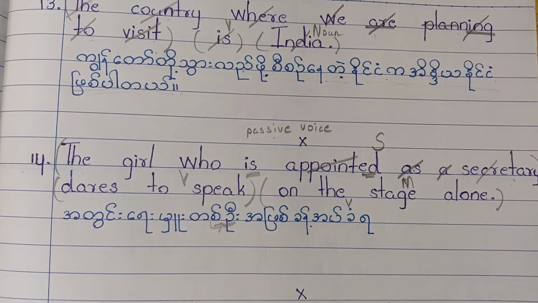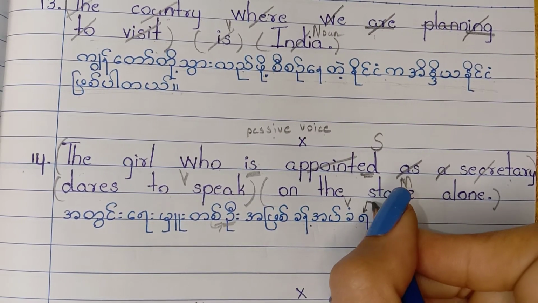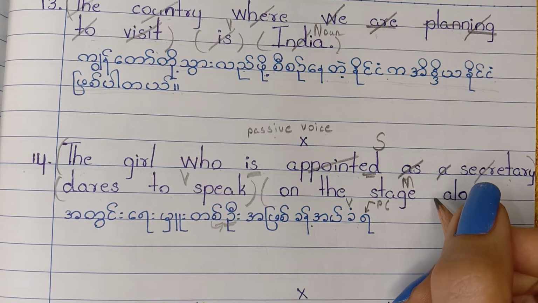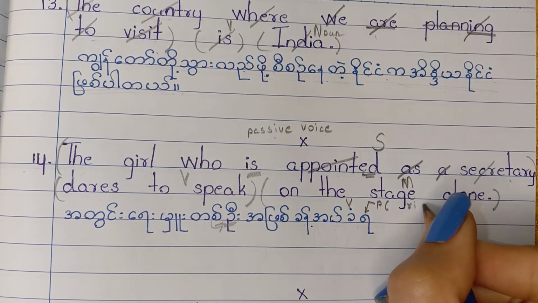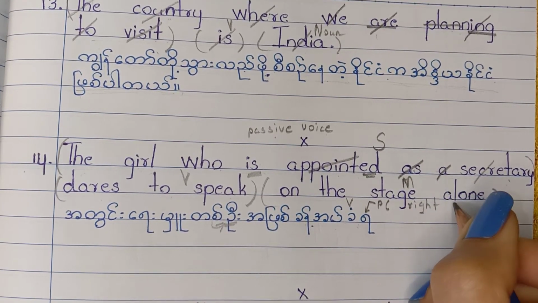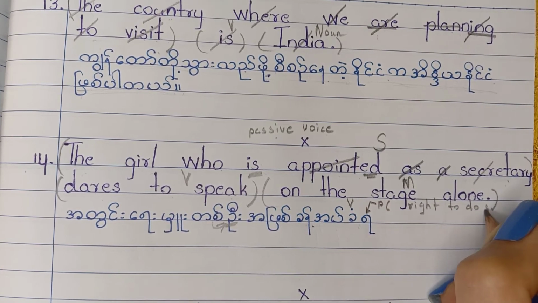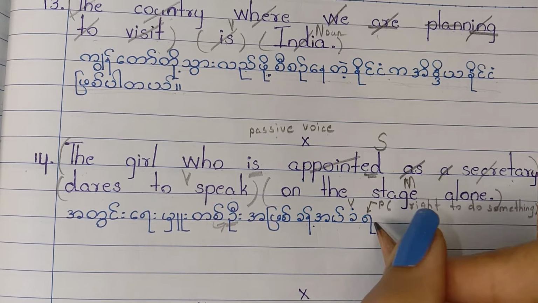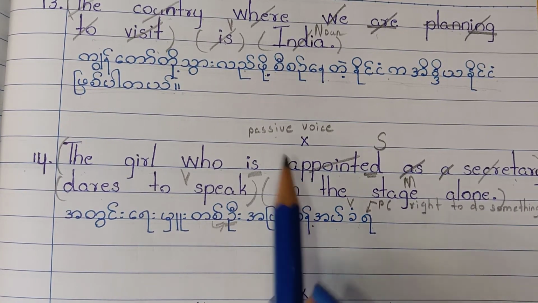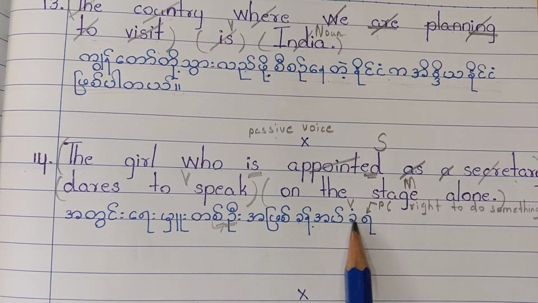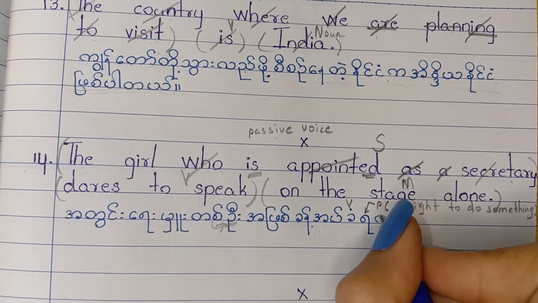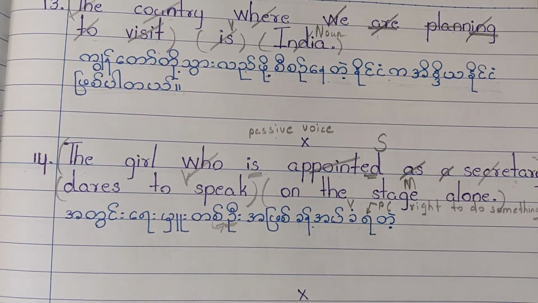And then the next word means particle in here. That particle is used when you got the authority to do something. You got the right to do something. At this time, we use this particle. So it's appointed.